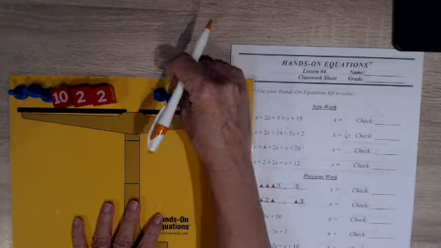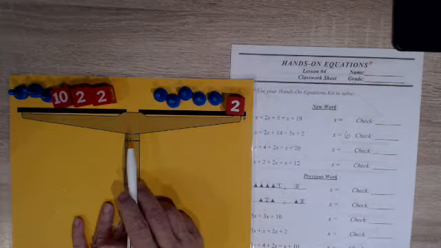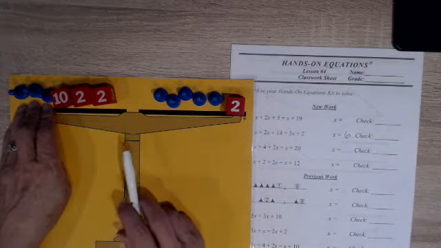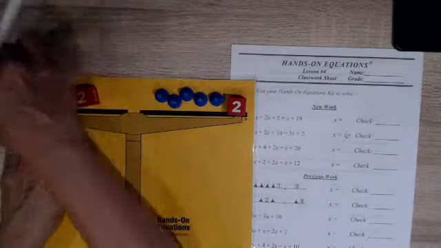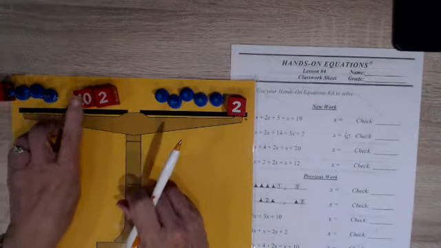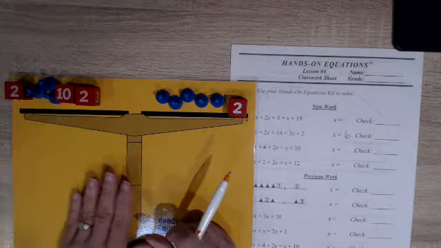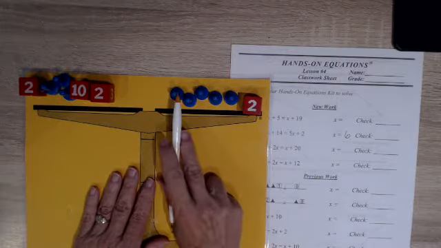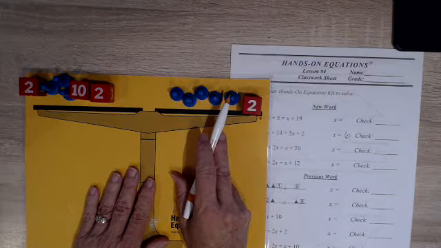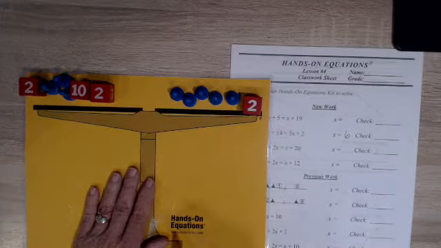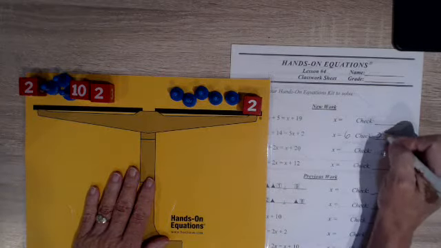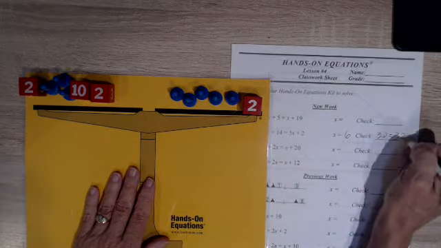Okay, so we're going to treat every x as if it is a 6. So 6 times 3 is 18, and then we'll call that a 20. 32. Okay, so I've got 32 on this side. And then 6 times 1, 2, 3, 4, 5 is 30, plus 2 is 32. 32 is equal to 32.